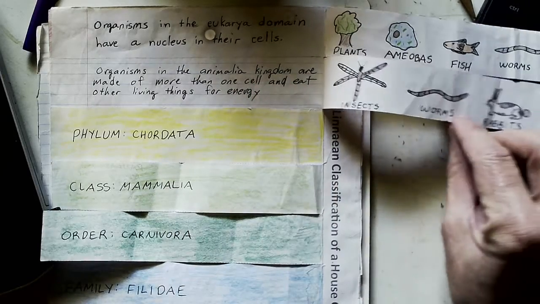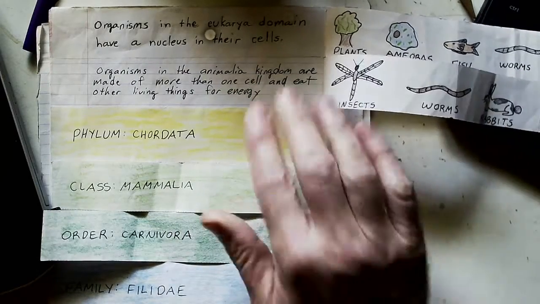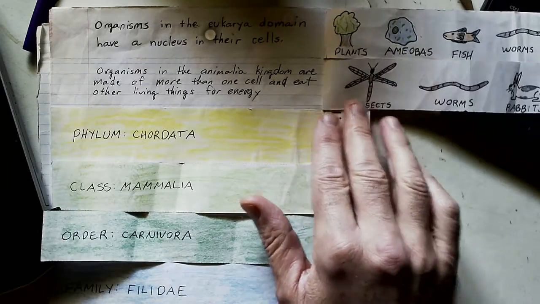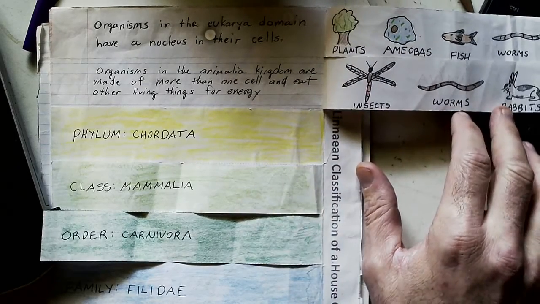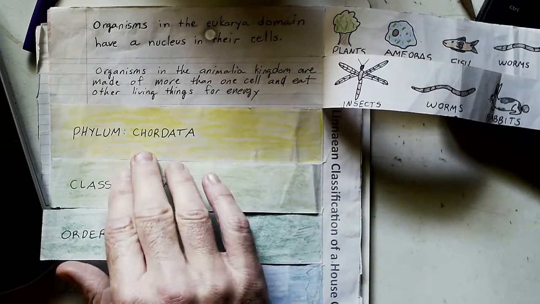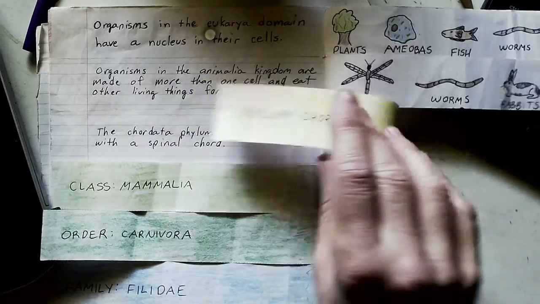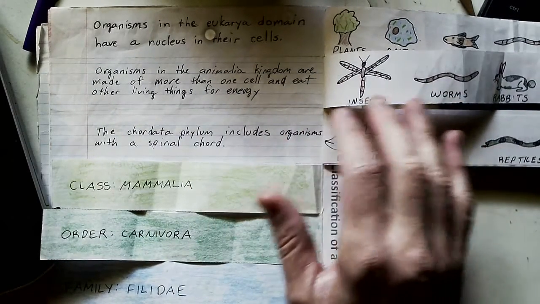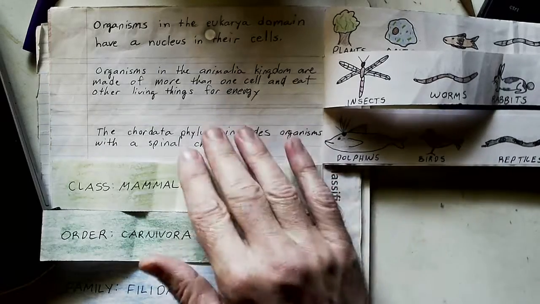So here's some multicellular organisms that are in the animal kingdom. Okay, so insects, worms, rabbits. The phylum, cats have a spinal cord, so that puts them into chordata. And at that point, the insect and the worm end up in their own group.